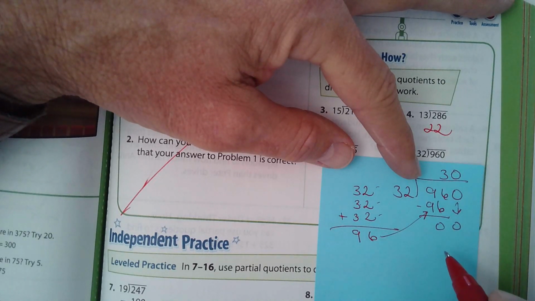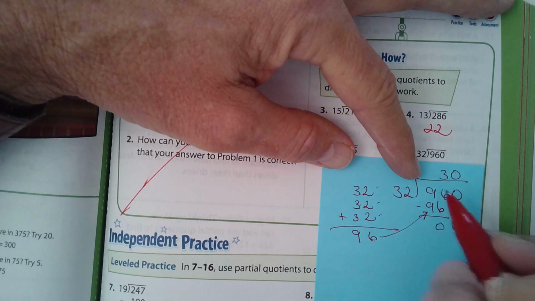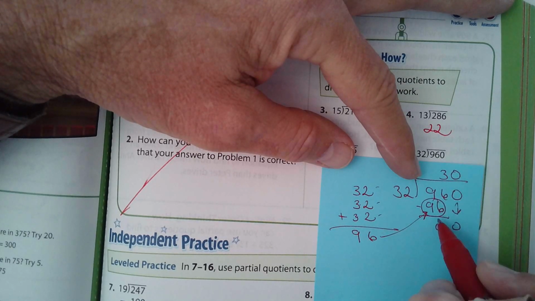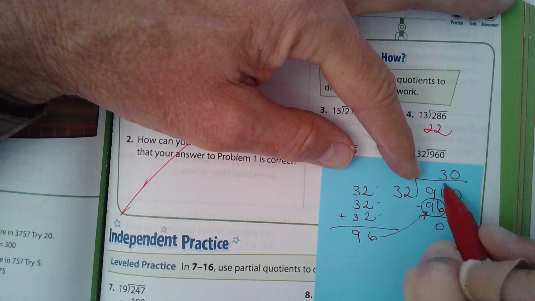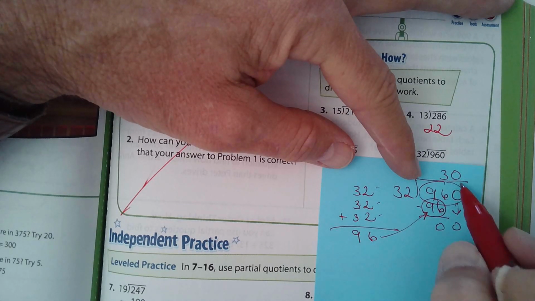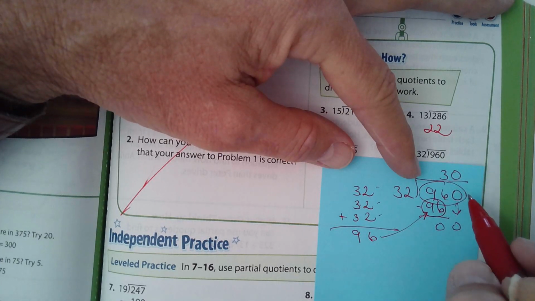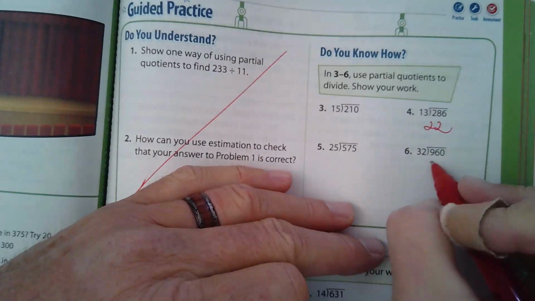And so there's my answer. Not just 3, because just 3 is 96. But the number is 960, so it's a lot bigger, so that wouldn't even make any sense. But I have to deal with that 0, and I would put a 0 up there, so it's 30 times. So the answer to number 6 is 30. All right.